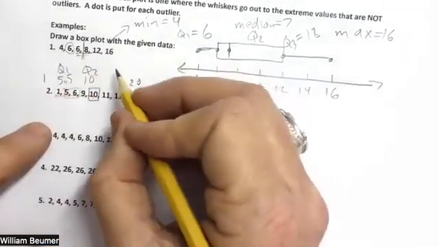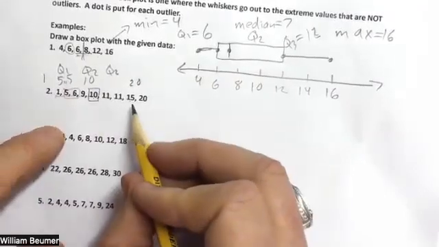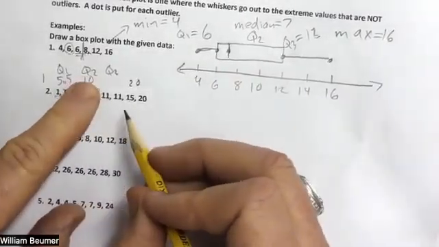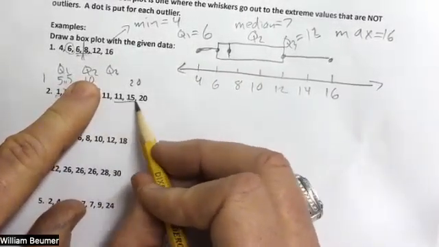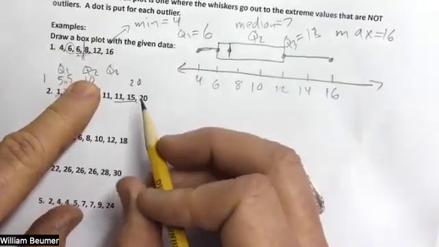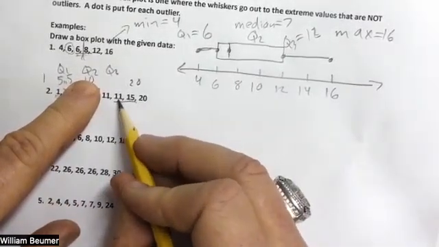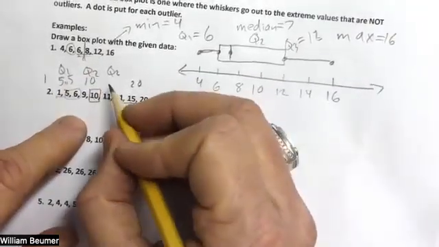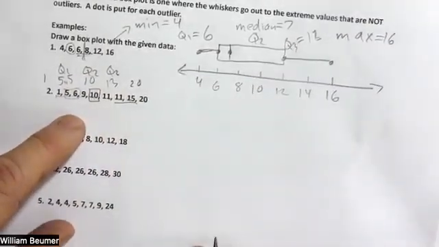My Q3 is the median of the upper half of numbers. I don't include the 10 itself. There are two numbers in the middle here, 11 and 15. Halfway between 11 and 15 is going to be 13. So there's my 5-number summary.